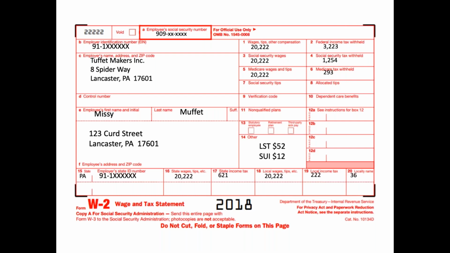Local wages, if the individual has lived in a municipality that imposes local taxes, that amount will be indicated in box 18. And what we'll see is typically our line for box 16 will be the same as box 18. Any type of local income taxes withheld will be indicated in box 19, and a locality code will be indicated in box 20. Again, simply enter the information that you receive on the W-2 exactly as shown in TaxSlayer.